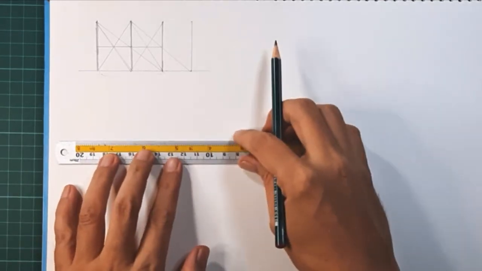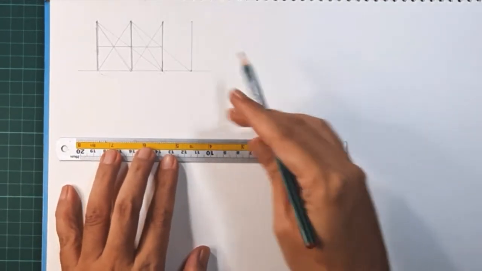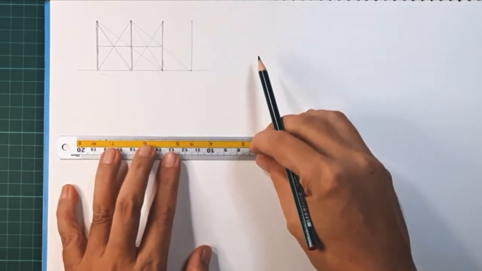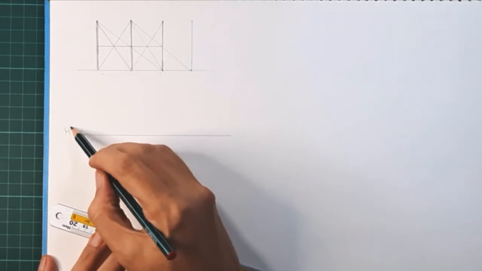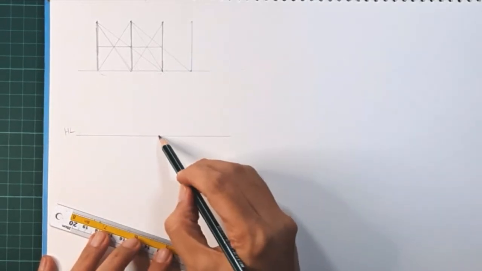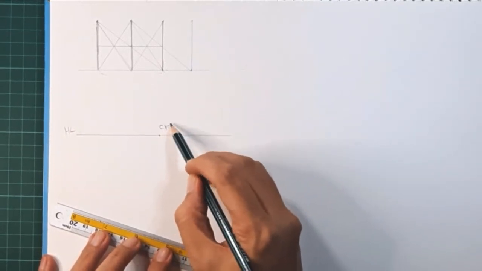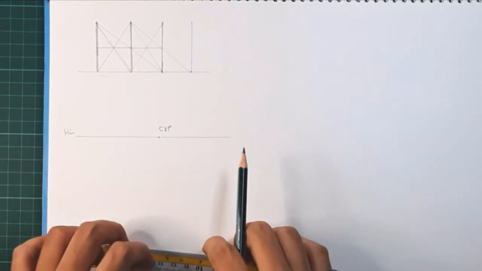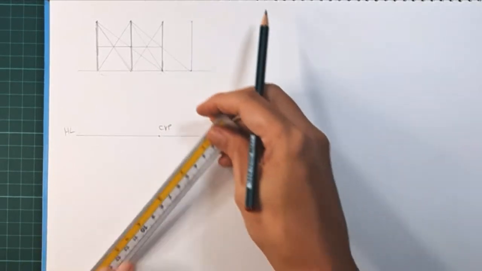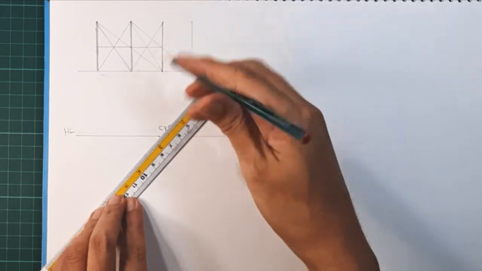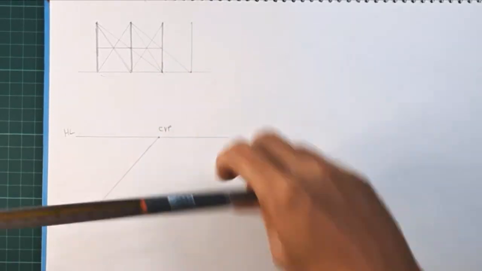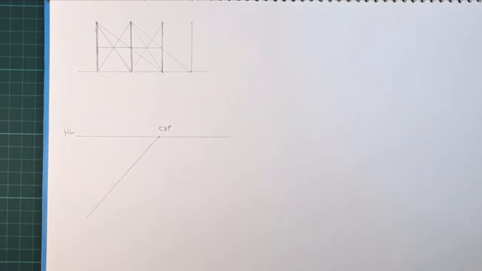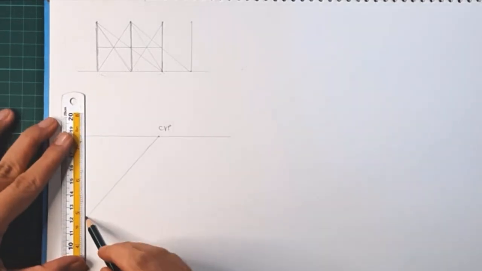Let's now do that in 1-point perspective. So we have our horizon line. Then we have our center vanishing point. And then I'm just going to project a line over here. I'm going to establish the first post.